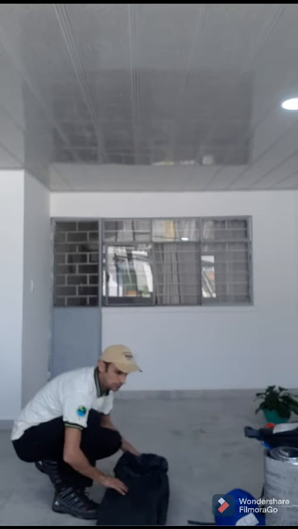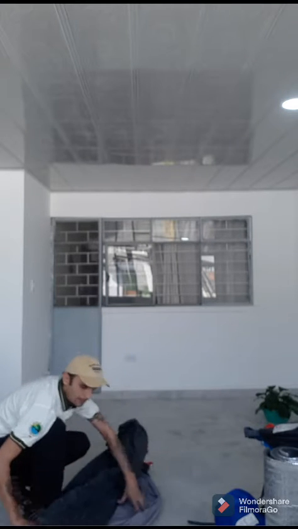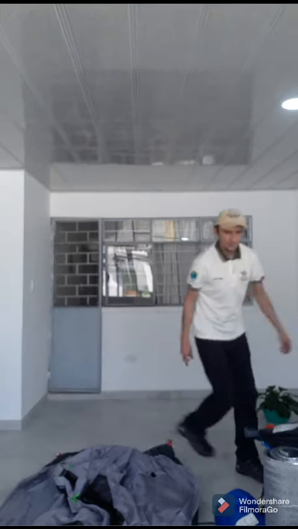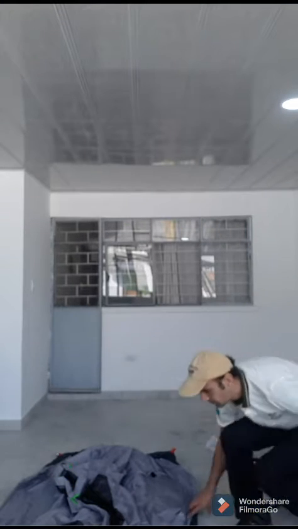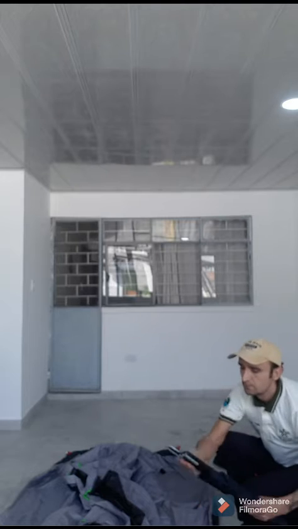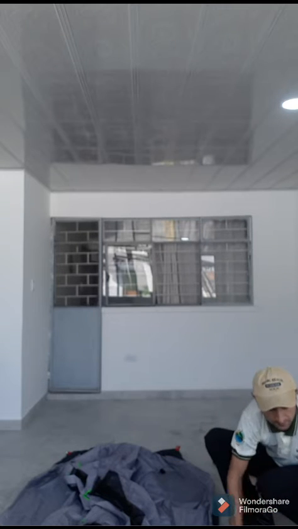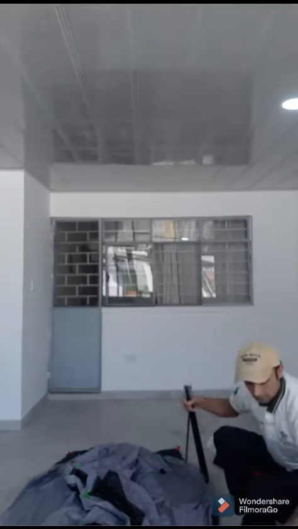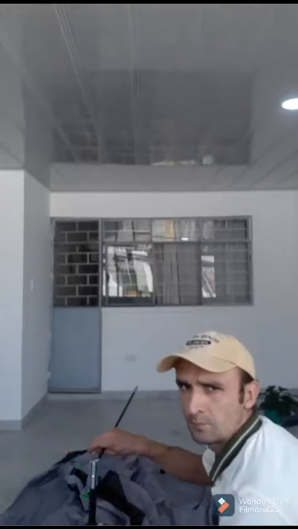A-frame tents are the most typical and common type of tent for personal use. They're the easiest to erect and usually come with extra light and rain fly and water tarp.